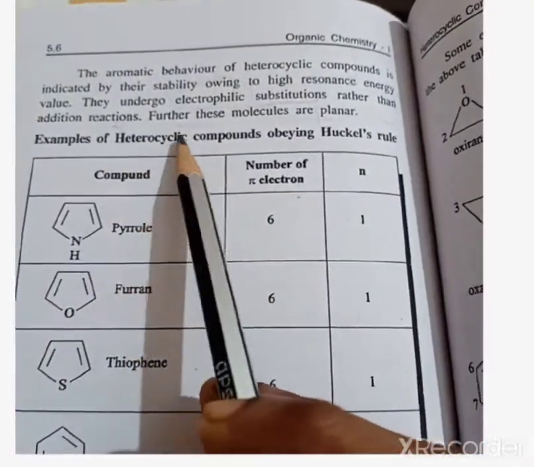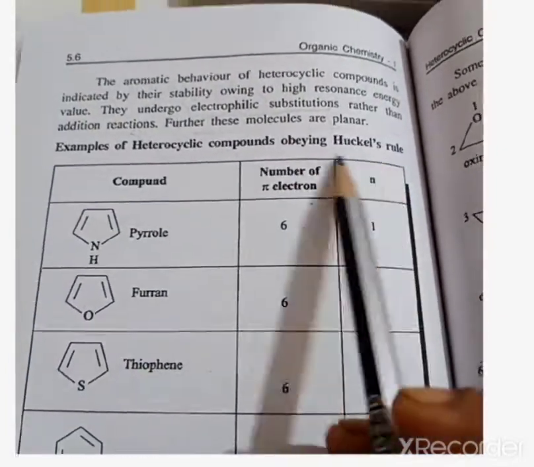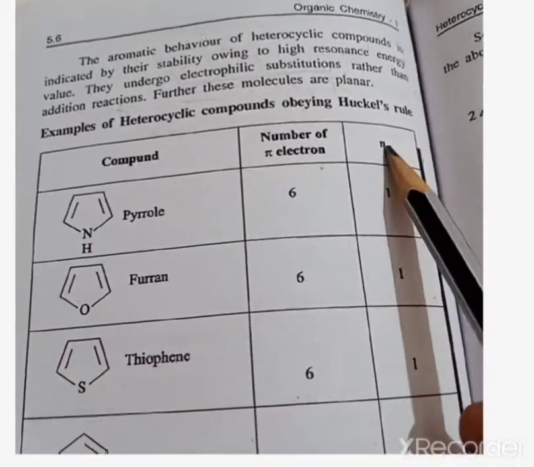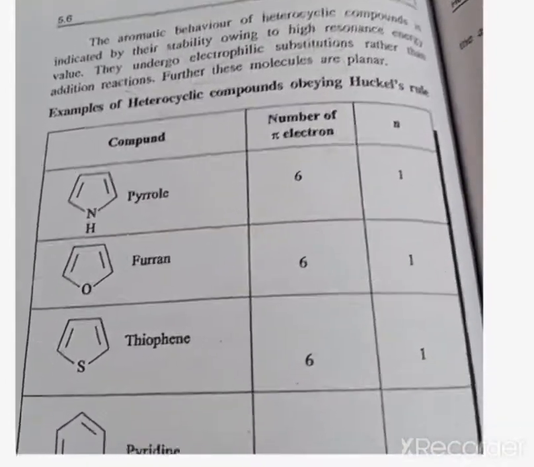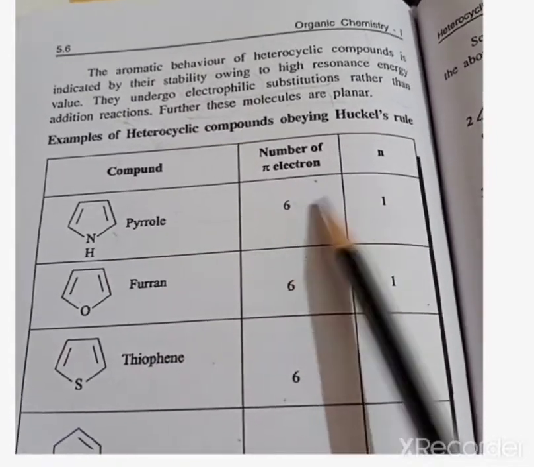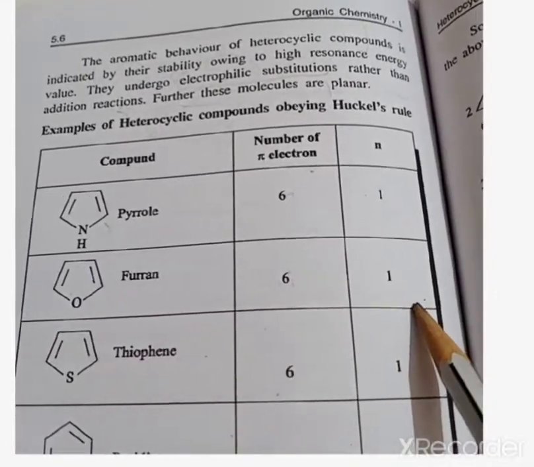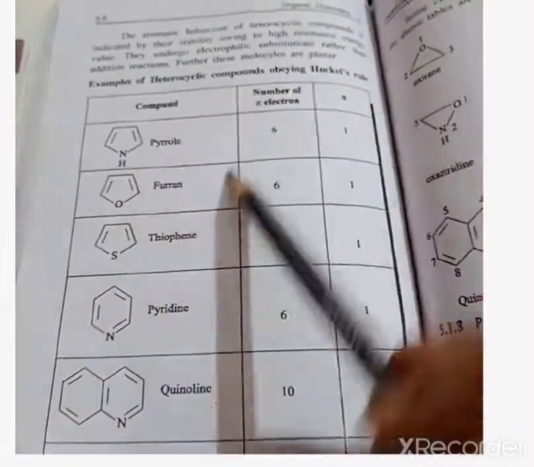Coming to examples of heterocyclic compounds, these obey Huckel's rule. The number of pi electrons present is 4n+2, where n is a number. Pyrrole contains 6 pi electrons with 1 heteroatom. Furan contains 6 pi electrons and 1 heteroatom. Thiophene also contains 6 pi electrons and 1 heteroatom. These are examples, so do not worry about this.